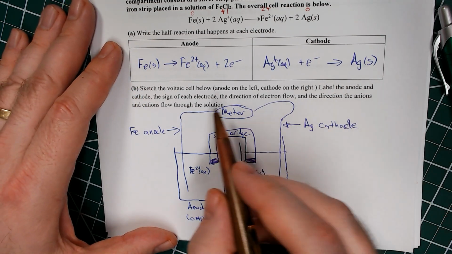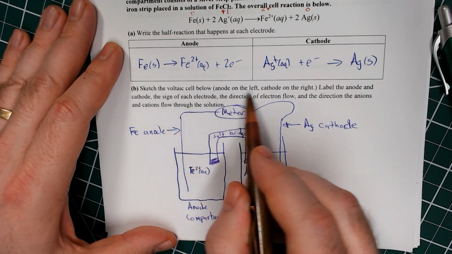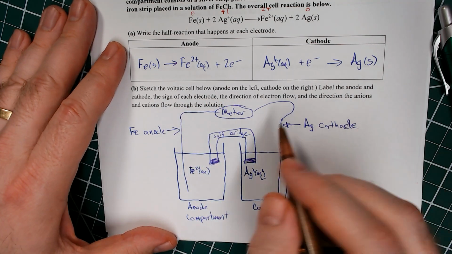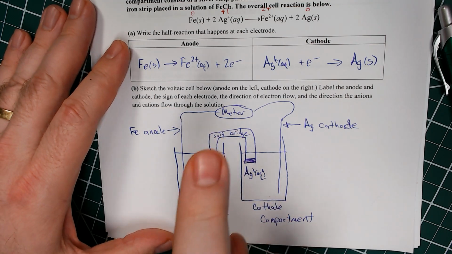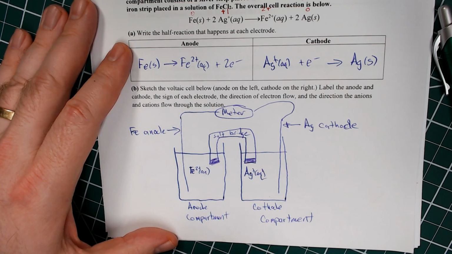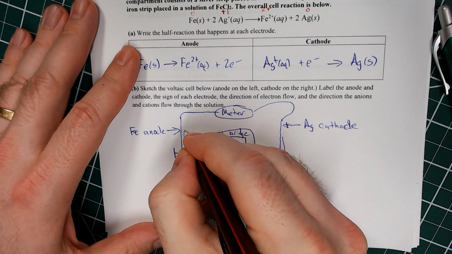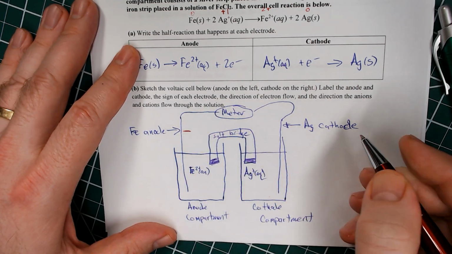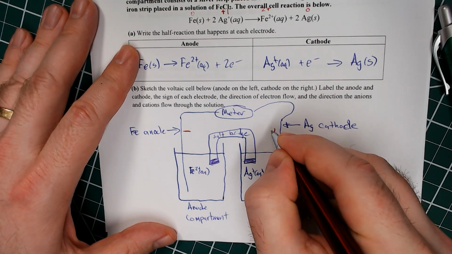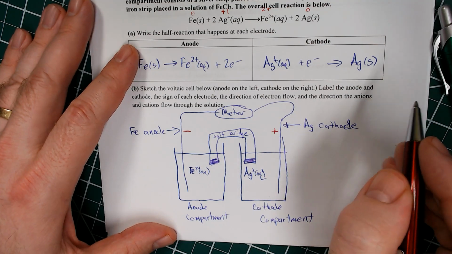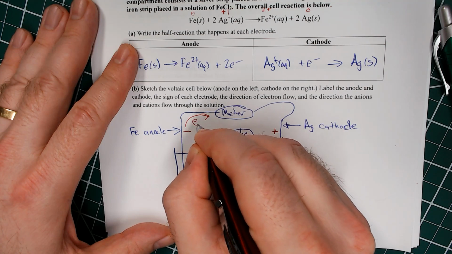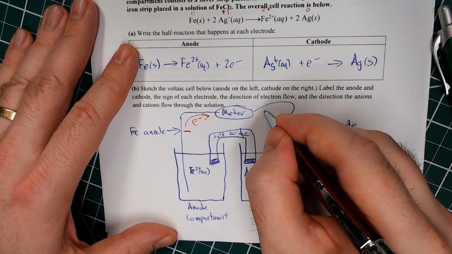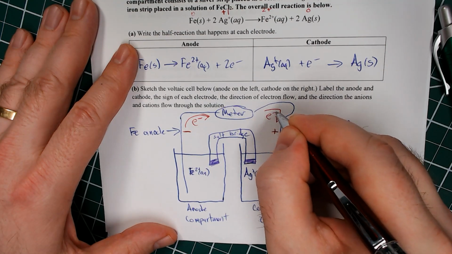Okay, so now let's see. We want to sketch the voltaic cell. Label the anode and the cathode. So we've labeled the anode and the cathode. The sign of each electrode, just as a reminder, our anode compartment is negative because that's where the electrons are coming from. Our cathode compartment is going to be positive because that's where the electrons are going to. The electron flow will be this direction, so the negative electrons will flow this direction through our circuit.